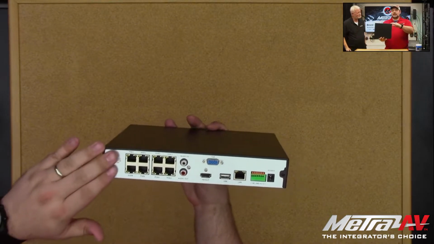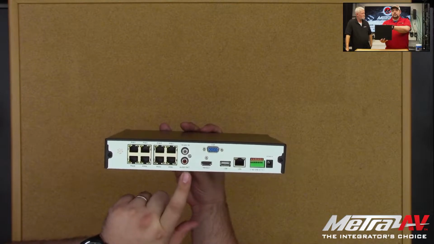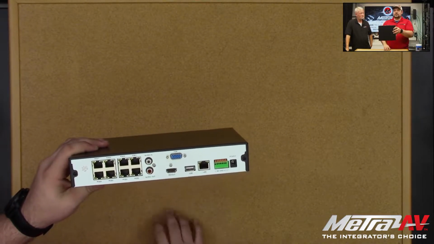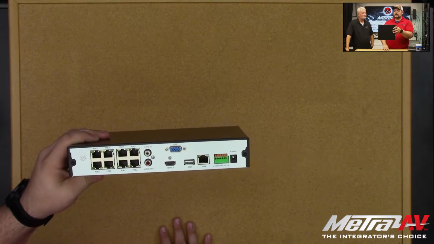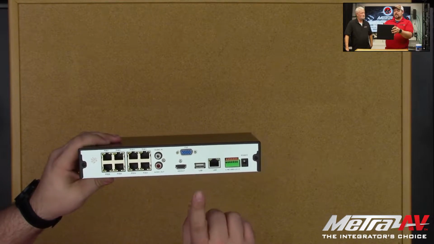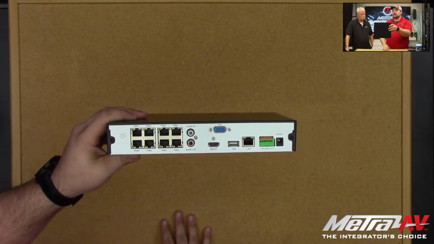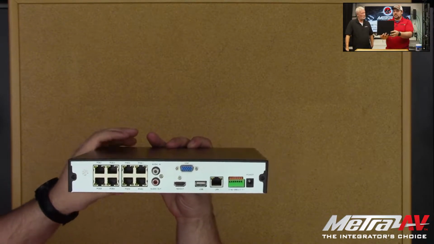On the back of the unit, we have our 8 PoE ports. We have an audio in and an audio out, which is functioning. We have an HDMI out and a VGA out as well for video. There is also another USB port, which can be used for backing up video, or for a USB mouse. I would recommend the mouse into that one and the USB backup in the front one, just because of convenience.